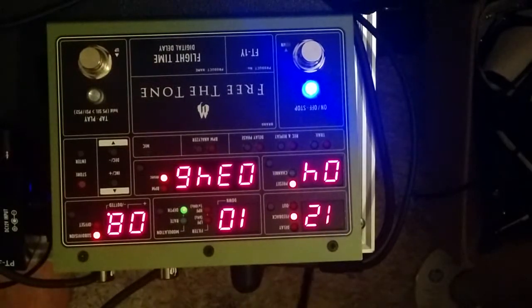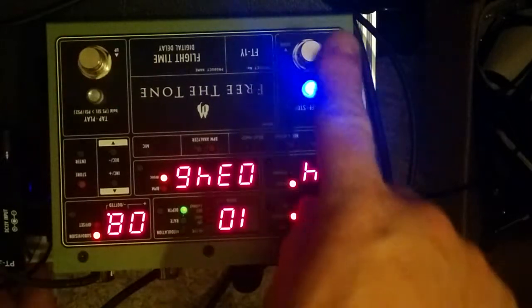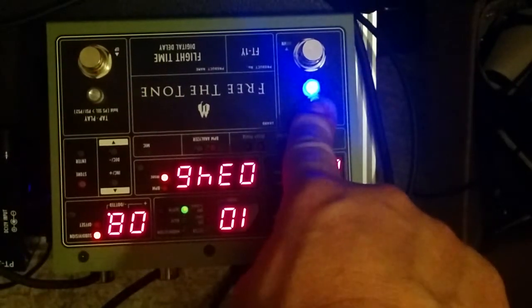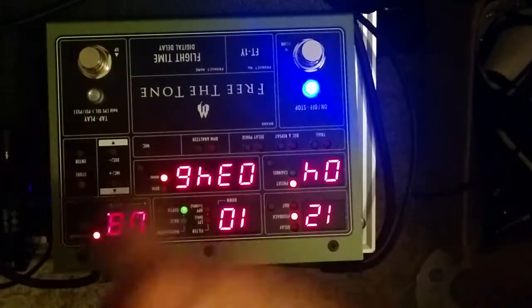Okay, so I'm going to get you hopefully going pretty quick with the Free the Tone Flight Time, which is an amazing delay. I'm just going to show you how to quickly program it, and then I'm sure you'll be away. For the more advanced features, obviously, you can look at the manual or go on the Free the Tone website. First of all, this is the most important switch because this tells me whether the effect is on or off. So that's off, that's on.